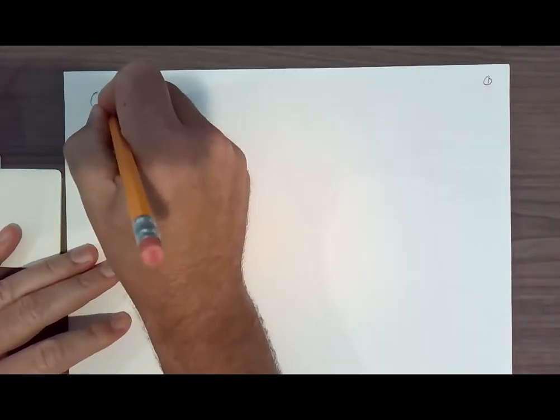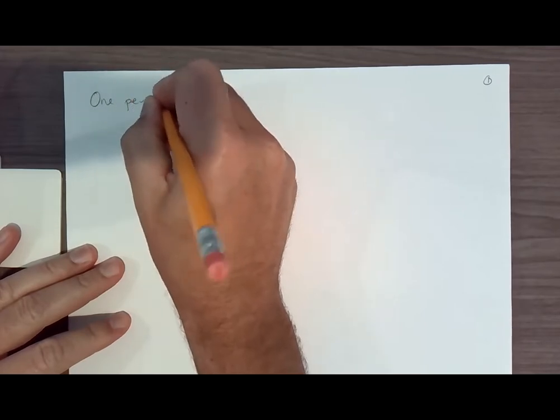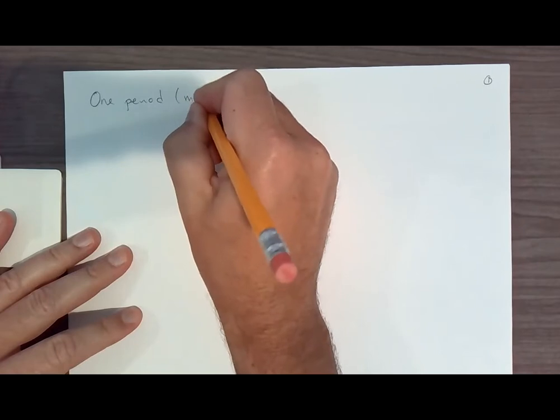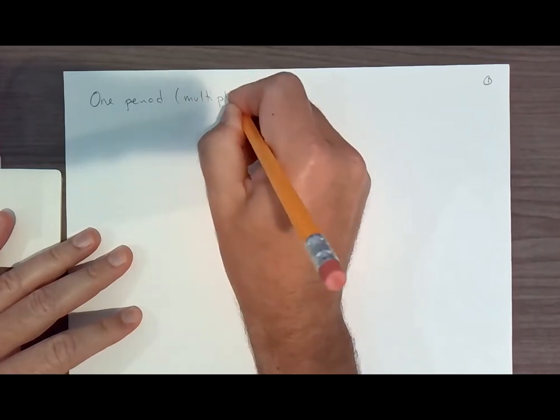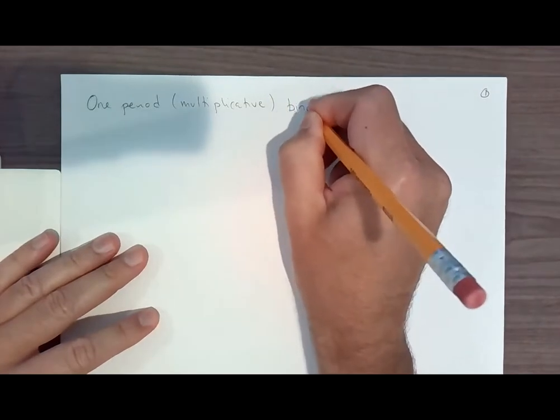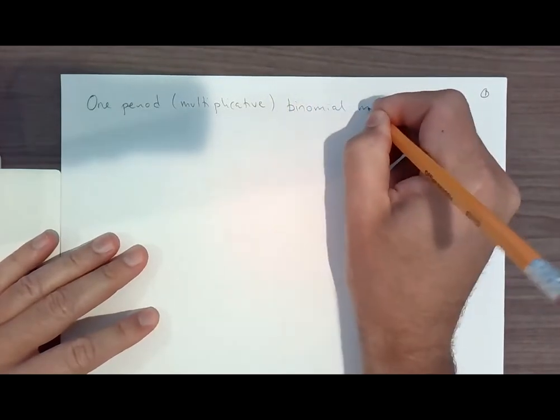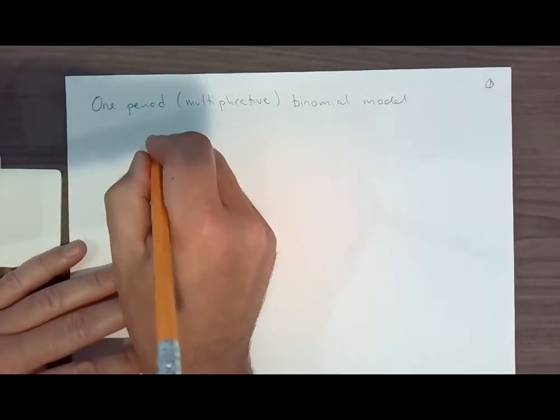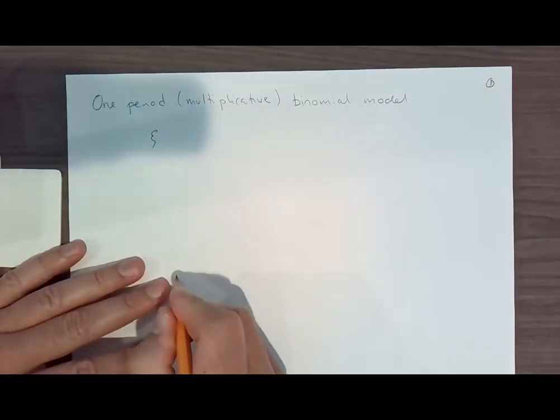So we have a one-period, and the more correct word here will be multiplicative binomial model. The key component is this random variable, denoted by psi.